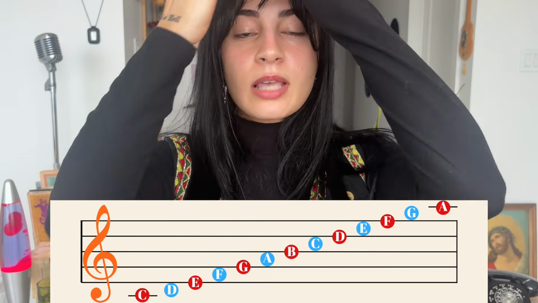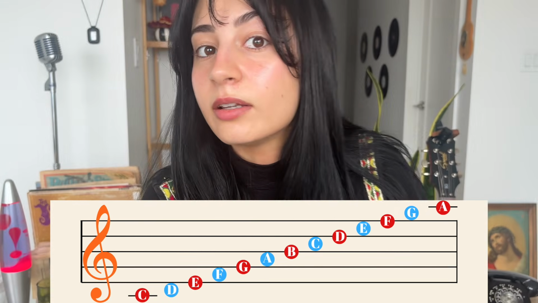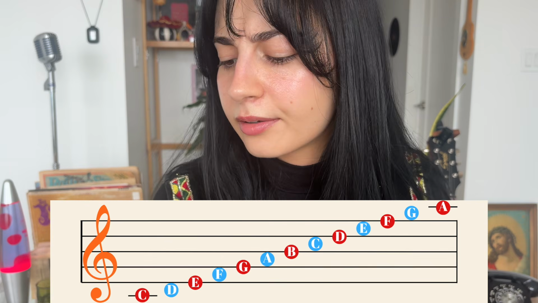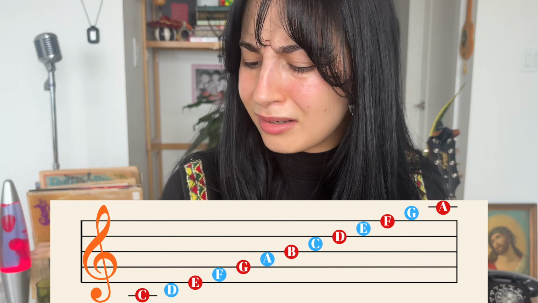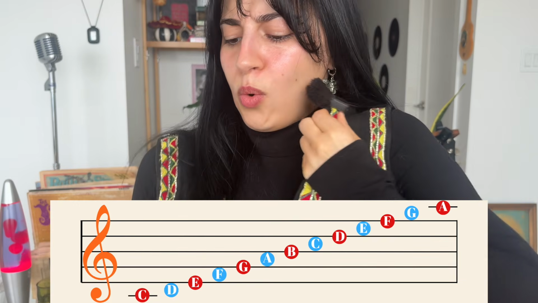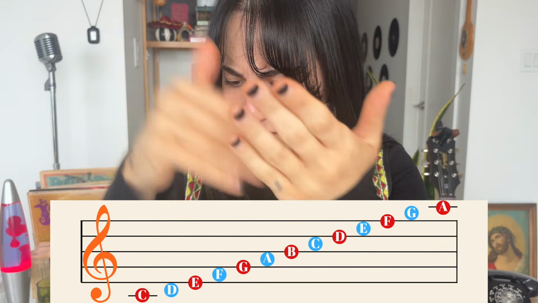Okay, so now there are two things that we need to expound on concerning the matter. Notice how every letter note in the musical alphabet is represented? But we're missing something, aren't we? What about sharps and flats? Where the heck are the notes with the sharps and the flats? How do they fit into this?